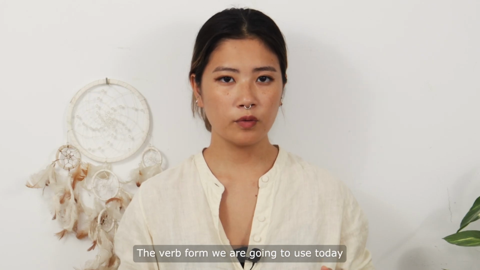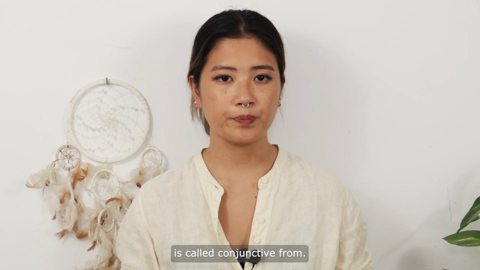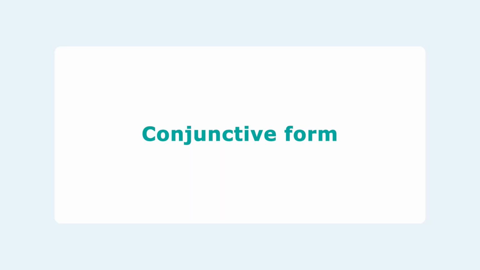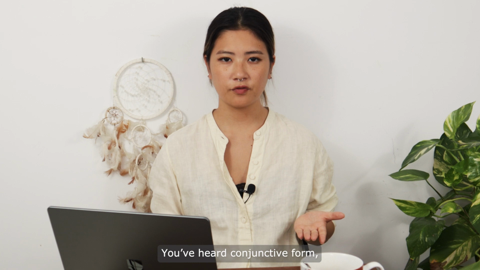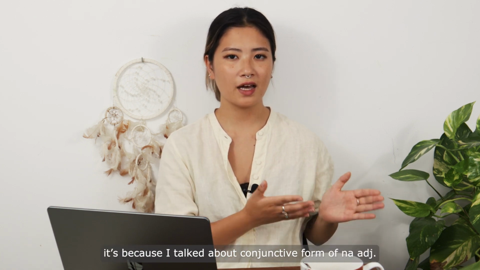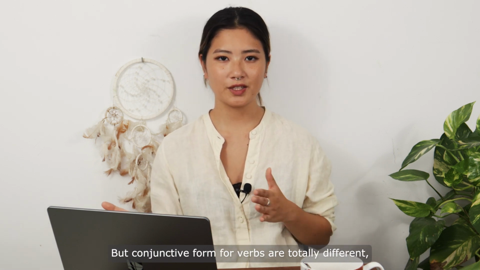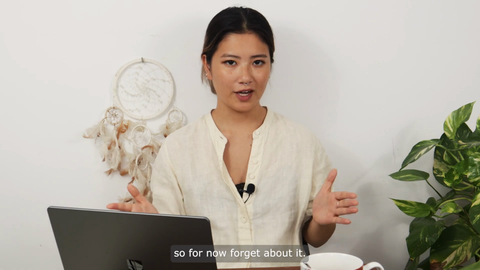So the verb form that we're going to use today is called conjunctive form. You've heard conjunctive form before, because I talked about the conjunctive form of na adjectives. But conjunctive form for verbs is totally different, so for now, forget about it.